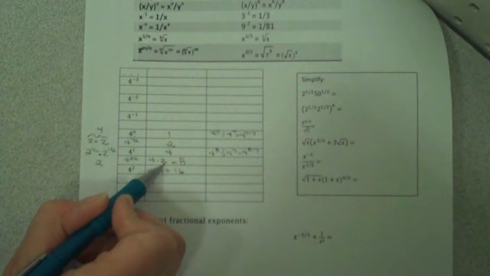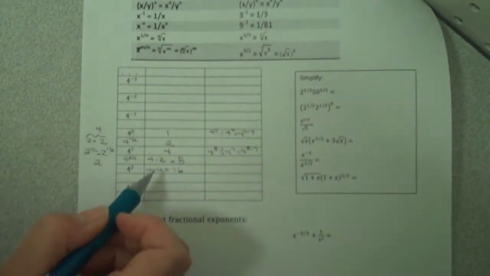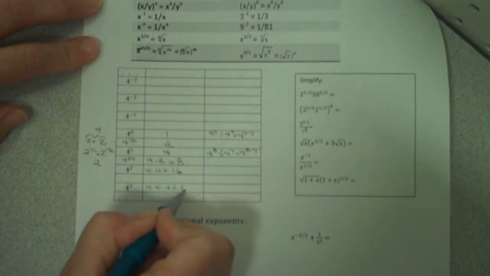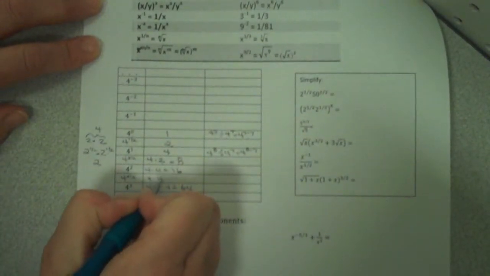It's a whole factor of 4 and then that extra half of a factor, and by half of a factor we mean the square root. So we could do the same thing here. 4 times 4 times 4 is 64. That's 4 cubed, but 4 to the 5 halves would be like having a 4 and a 4, and then instead of another 4, we only have 2.